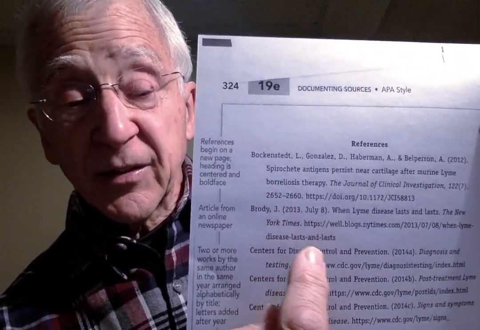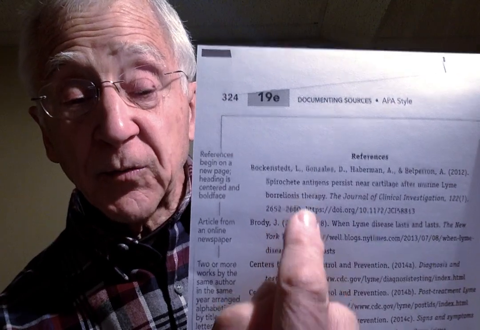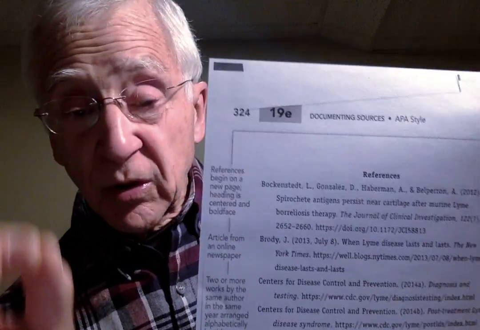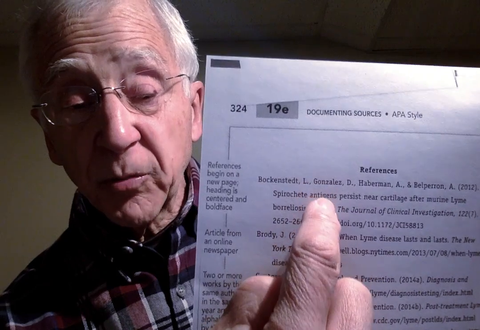Lots of students make the mistake, and it's a mistake, of double spacing between entry number 1 and entry number 2, or between entry number 2 and entry number 3, etc. No double spacing. You just double space the whole thing.